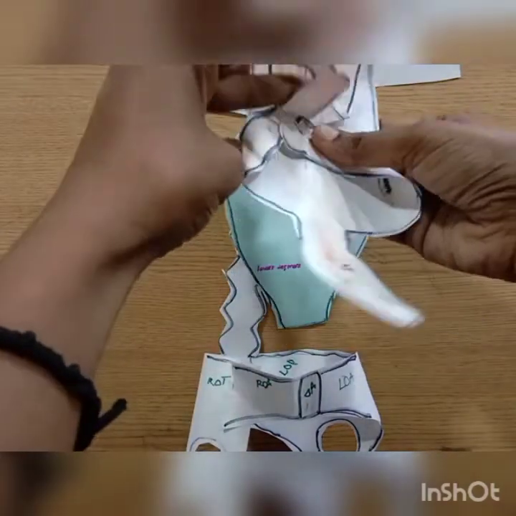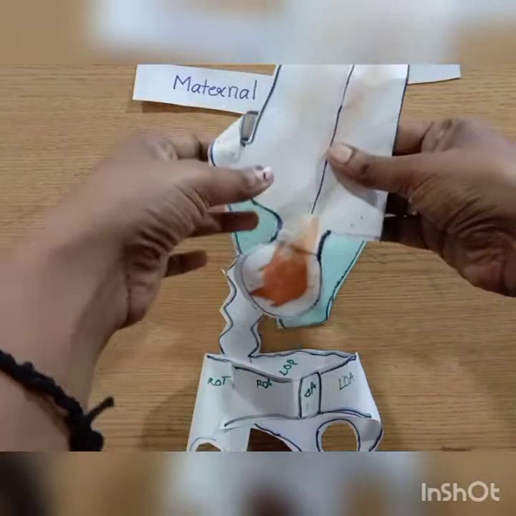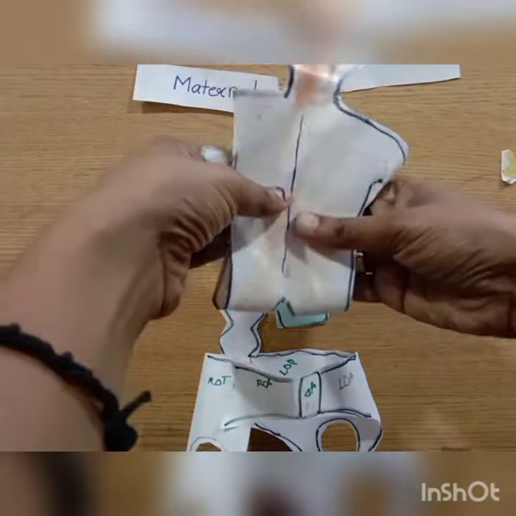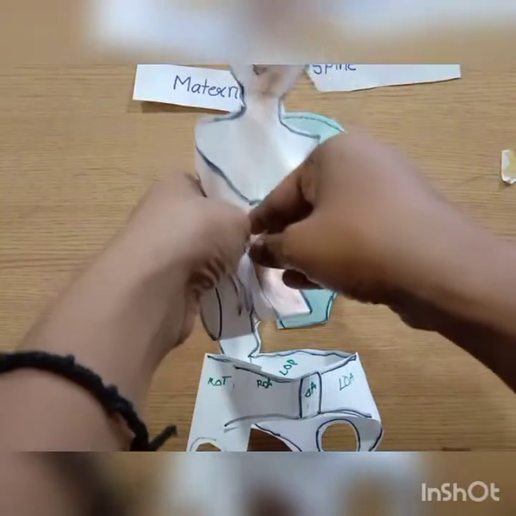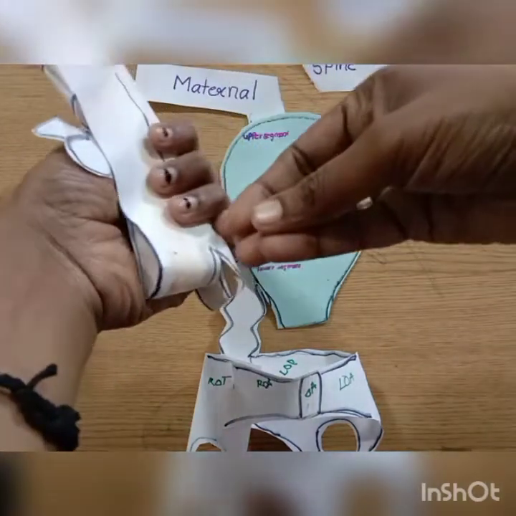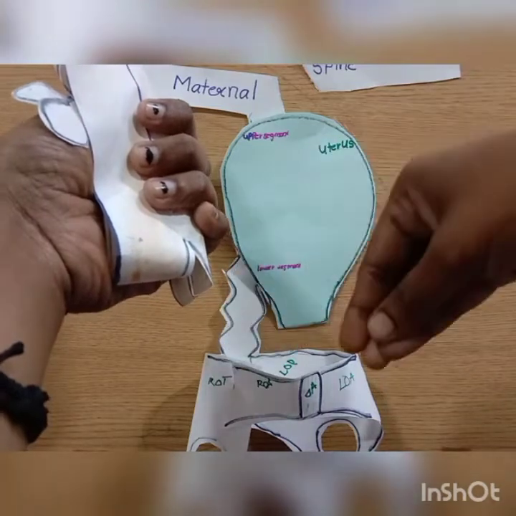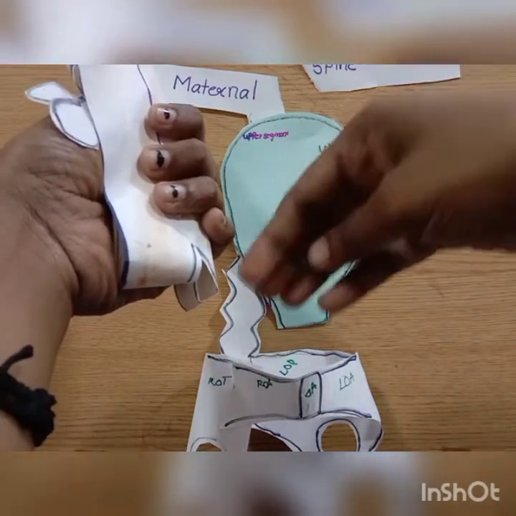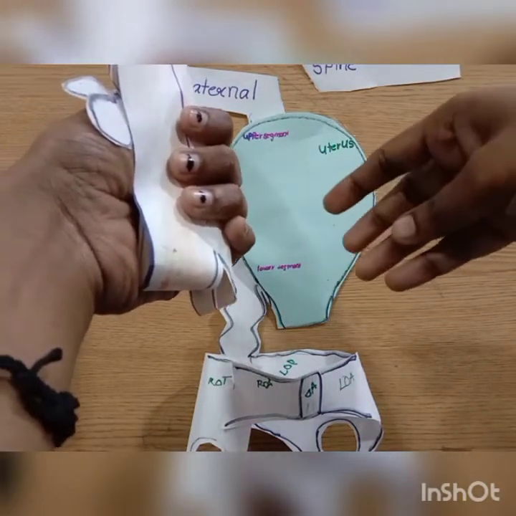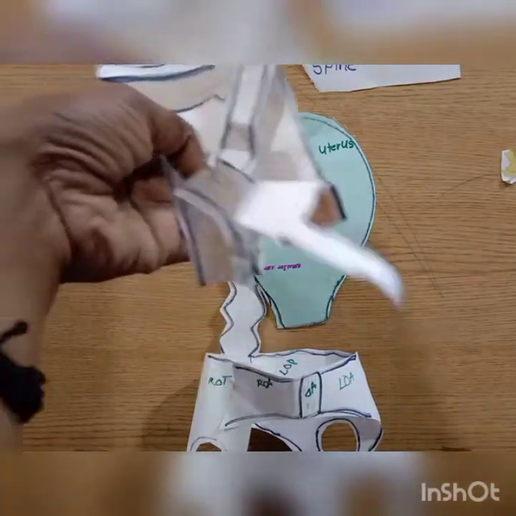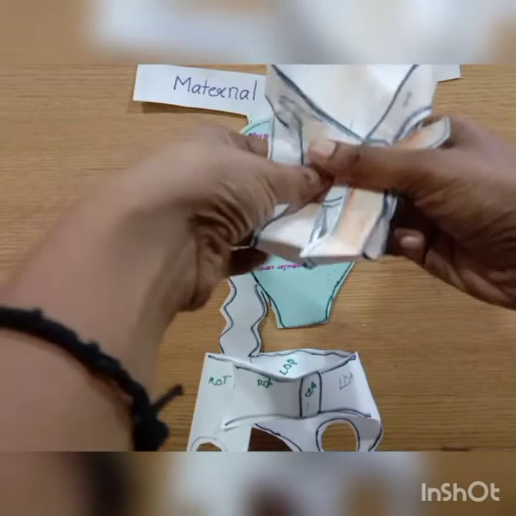If the occiput comes, it is called occipito-anterior, occipito-posterior. If the sacrum, sacro-anterior, sacro-posterior. So which denominator comes in contact with the pelvis, and which quadrant it contacts, on the basis of that we explain the position. So this is all about the position. First I will tell about the lie.